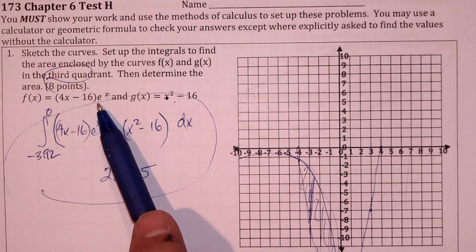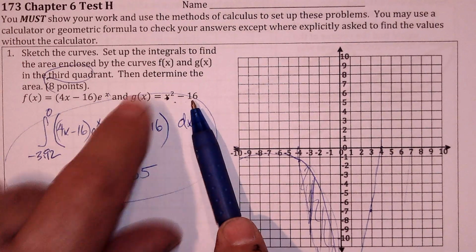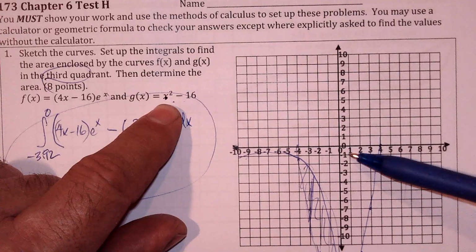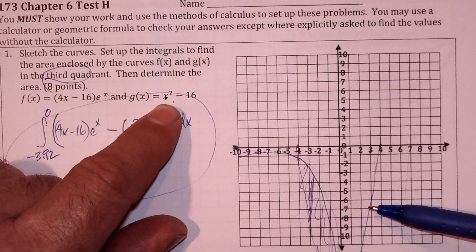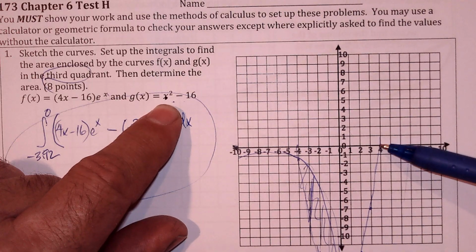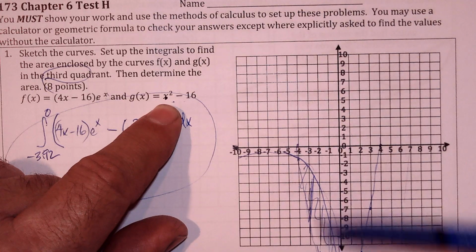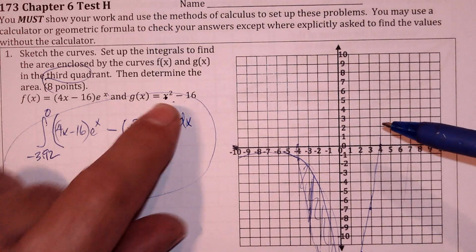So I'm graphing this and graphing this. This one's easy. It's a parabola that's moved down 16. So I go 10, 11, 12, 13, 14, 15, 16. And I did the parabola. Over 1 up 1, over 2 up 4, over 3 up 9, over 4 up 16, and on both sides. So I graph the parabola.